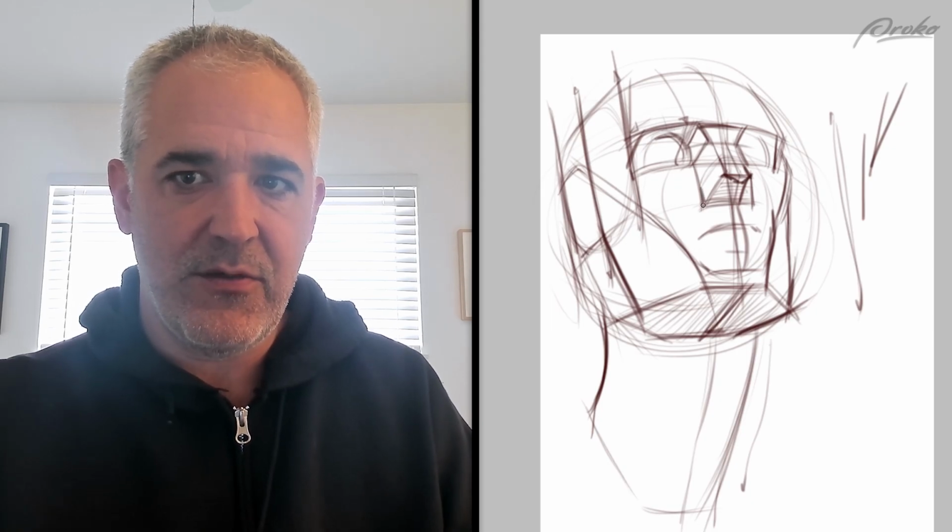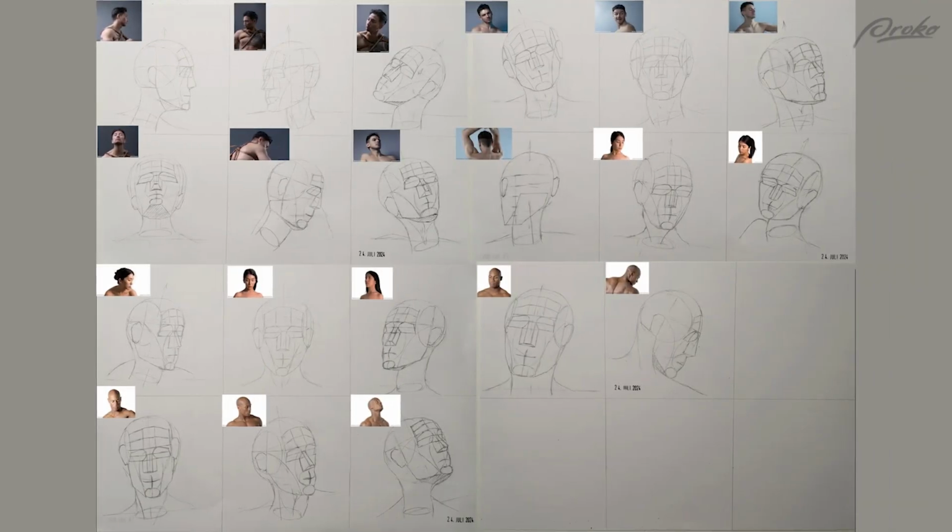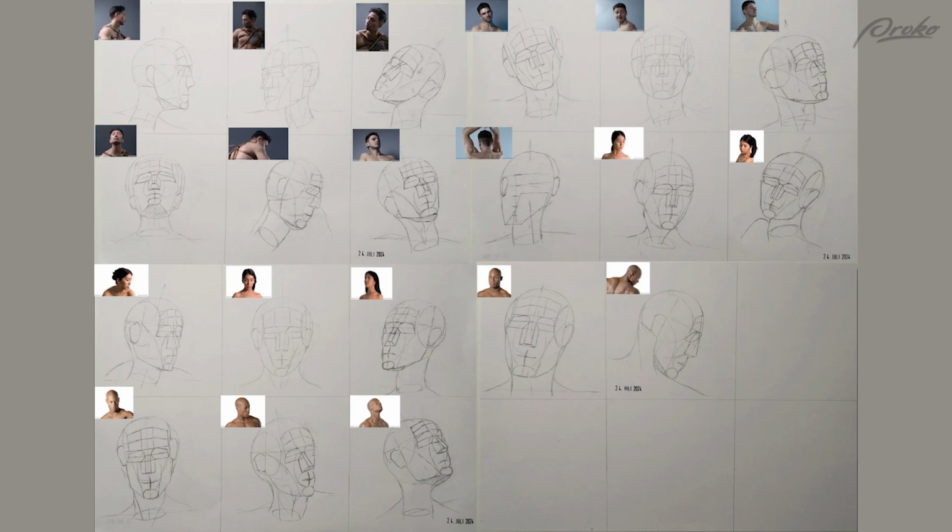Just double checking the nose and then watching those tilts. Looks like you have all the steps pretty well. All the big perspective forms of the features that we discussed look nice.